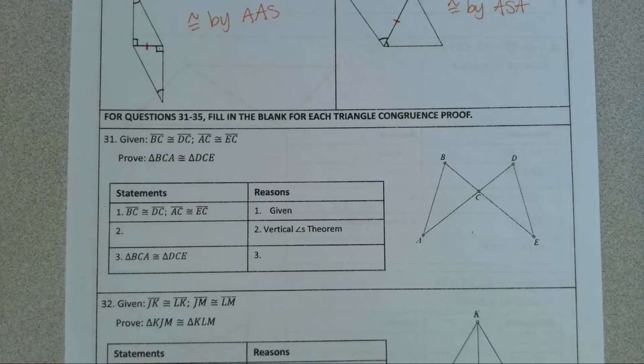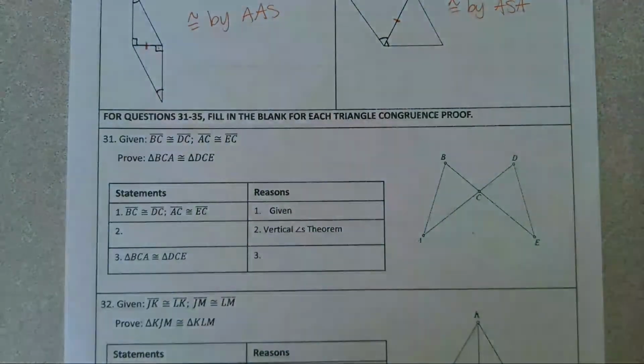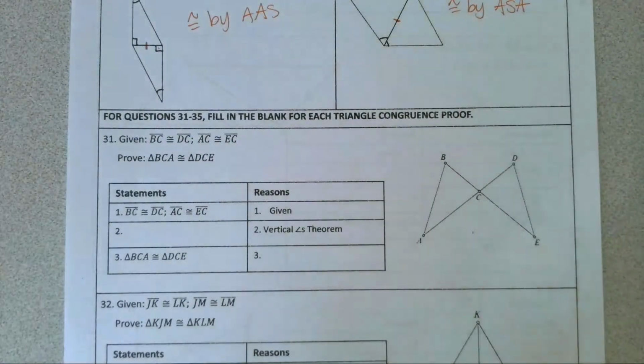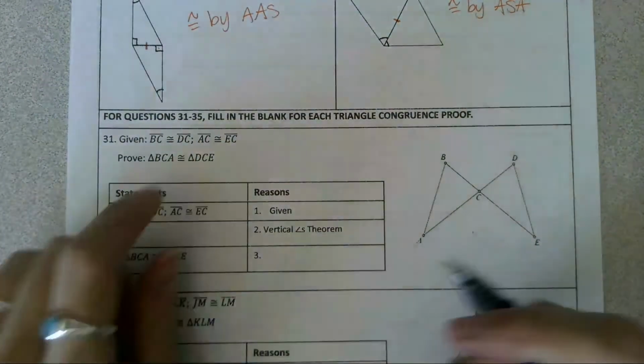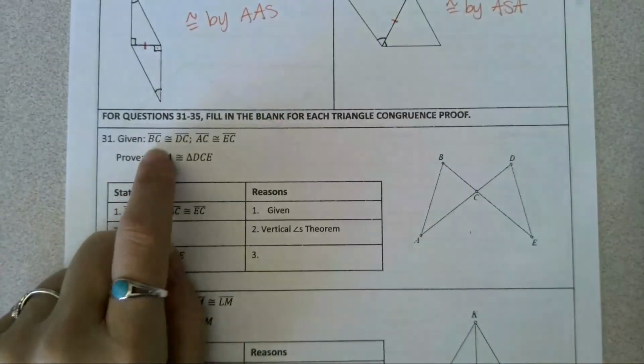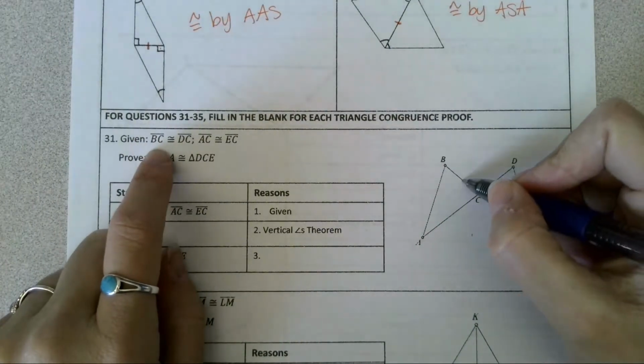This is part 4 of the geometry review where we're going to cover proofs. So let's jump straight into it. Question number 31. We've been given the information that side BC, this side here, is congruent to side DC.